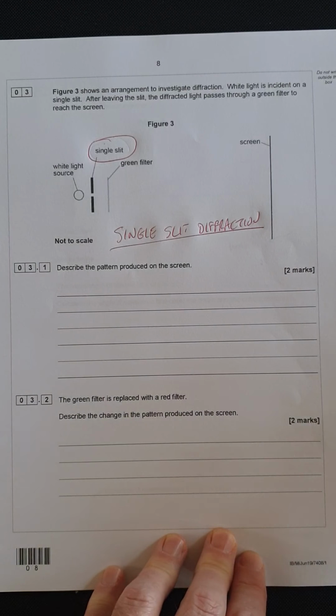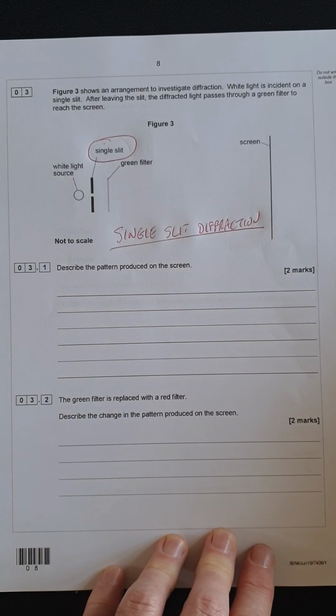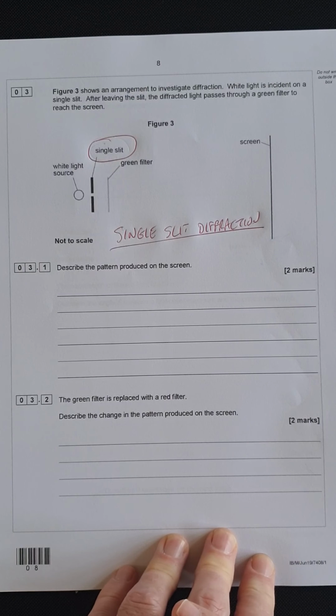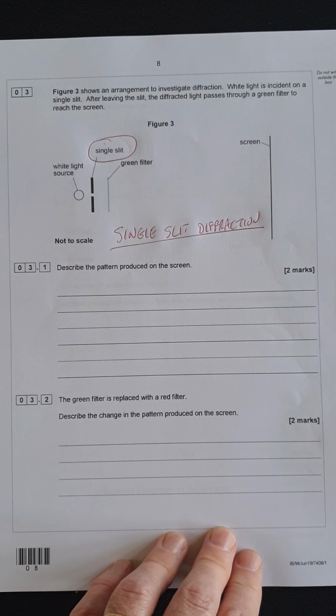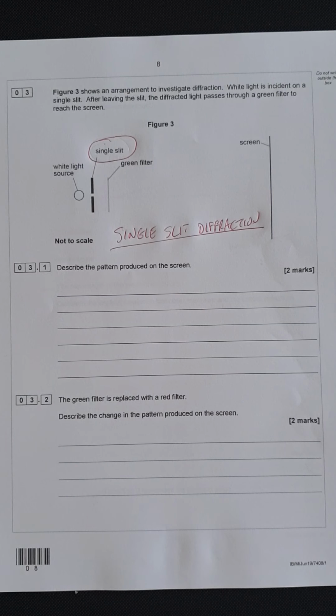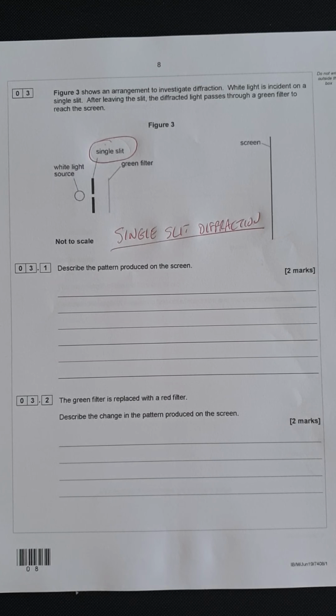I'm going to answer the question introducing a little bit of maths because I think it makes it a little bit easier to understand. But you don't have to know the maths, you just have to be able to analyze the pattern qualitatively. So it says, question 1, describe the pattern produced on the screen. Deceptively simple type of question, and there are particular things they're going to look for in the answer.